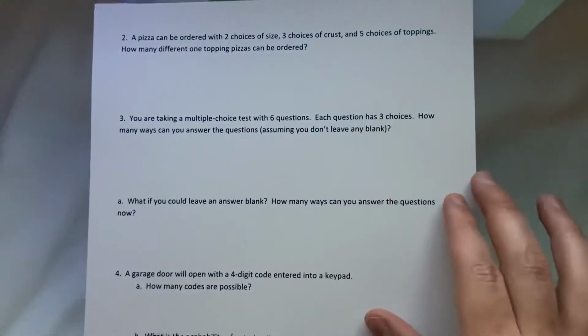We'll do one more example of this because it can get a little more complicated. So we're going to skip number 2. You can do it yourself.